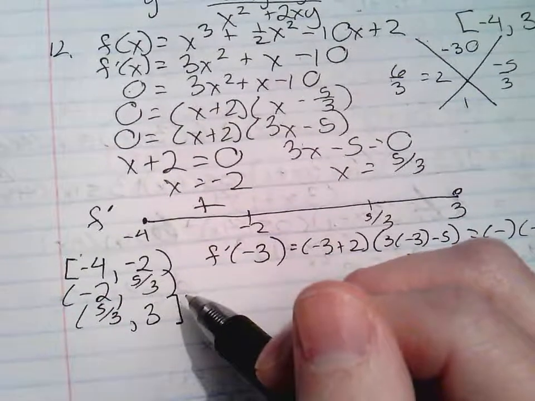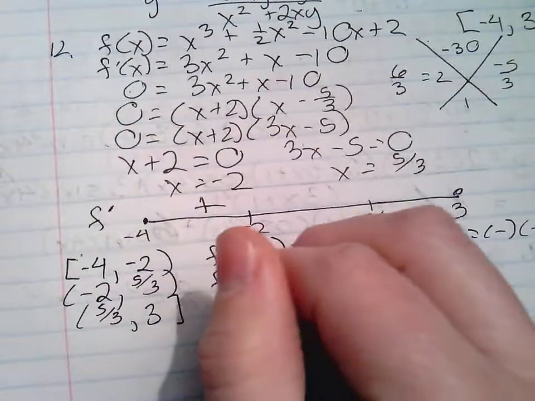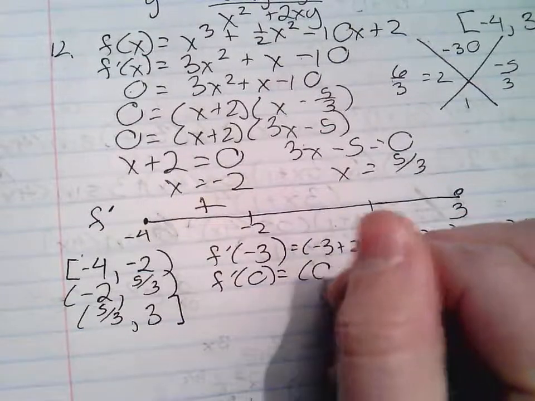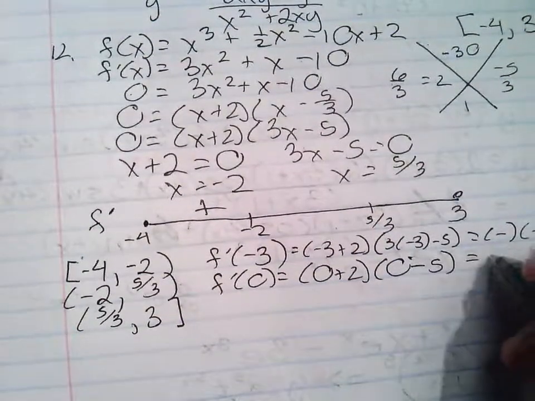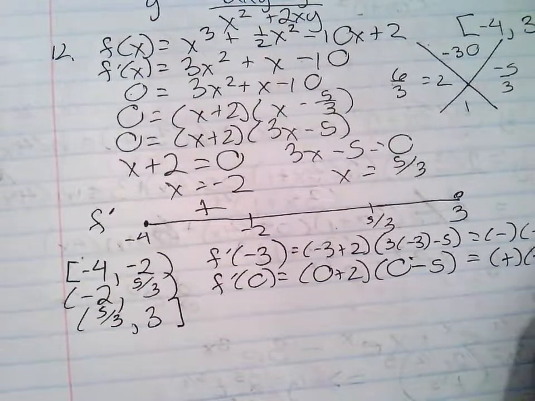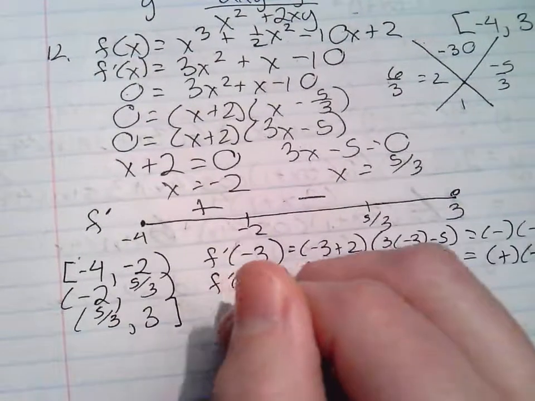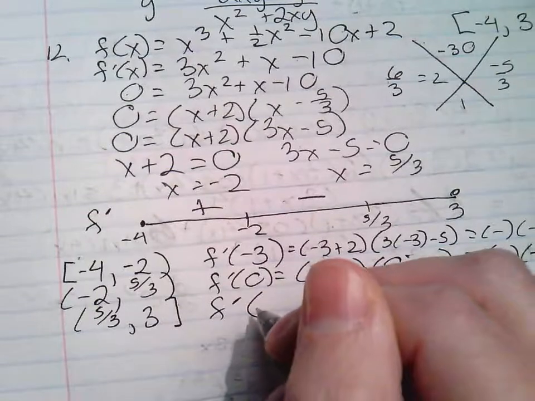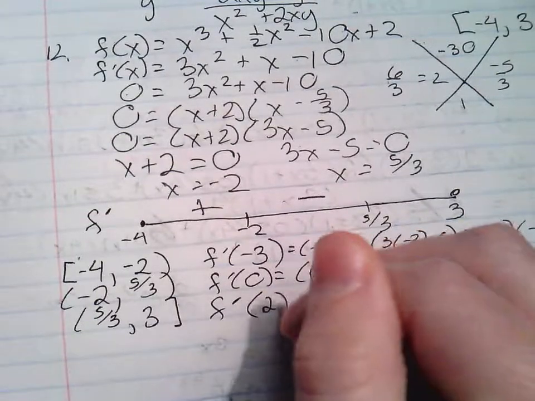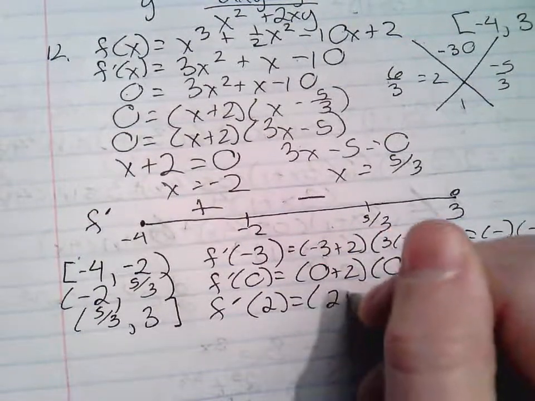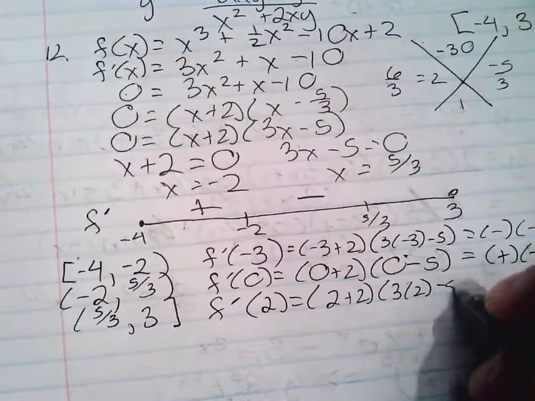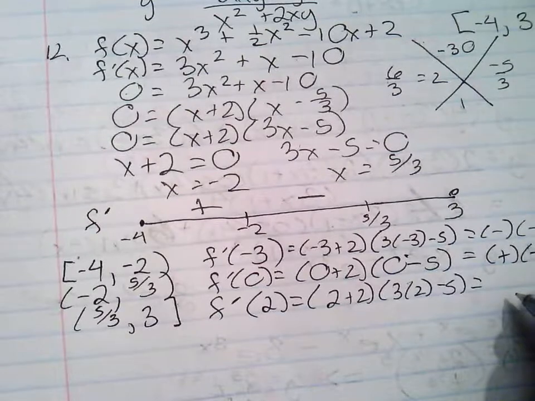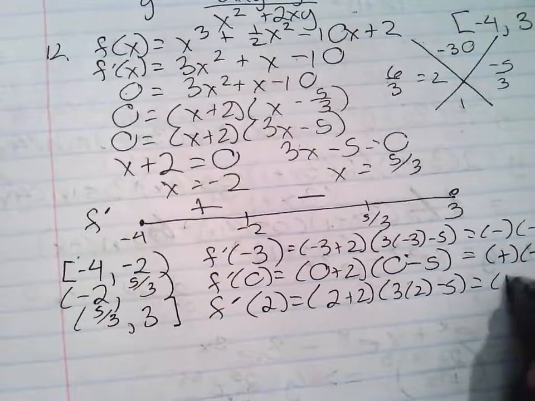For a number between negative 2 and 5/3, I choose 0, which is going to be 0 plus 2 and 0 minus 5, which is a positive times a negative, which is a negative. f prime of 2 is going to be 2 plus 2 and 3 times 2 minus 5, which is a positive and a positive.